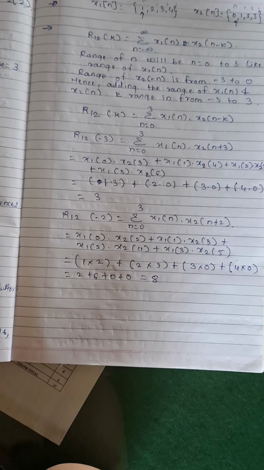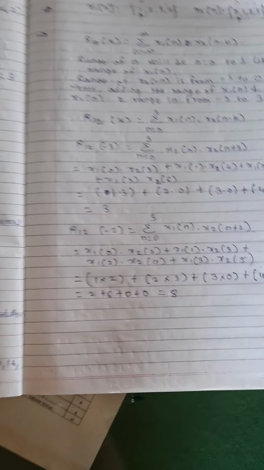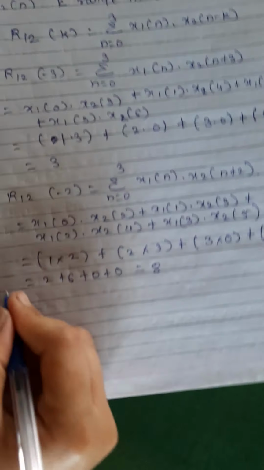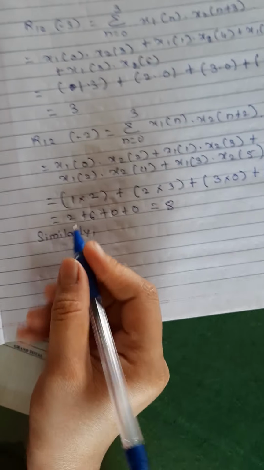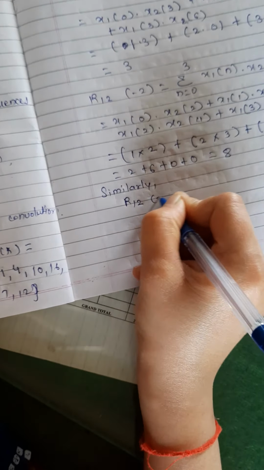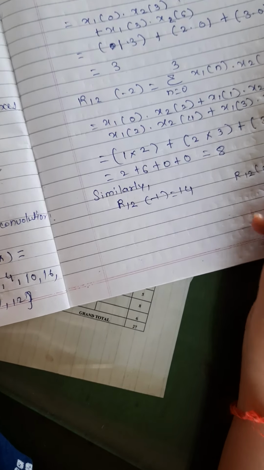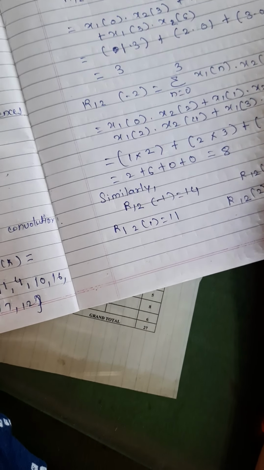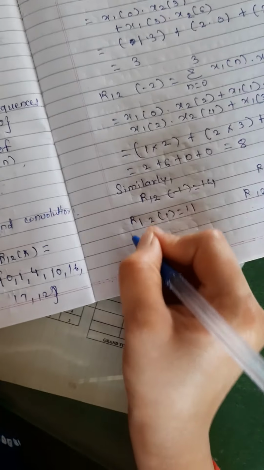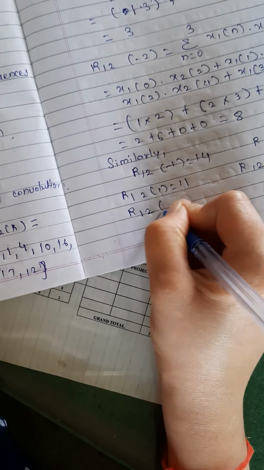Similarly, we have to find further values. Here I directly write all the answers now. So similarly, R12 of -1 is 14, R12 of 0 is 20. R12 of 1 is 11. R12 of 2 is 4. You have to solve this and then find the answer. R12 of 3 is 0.